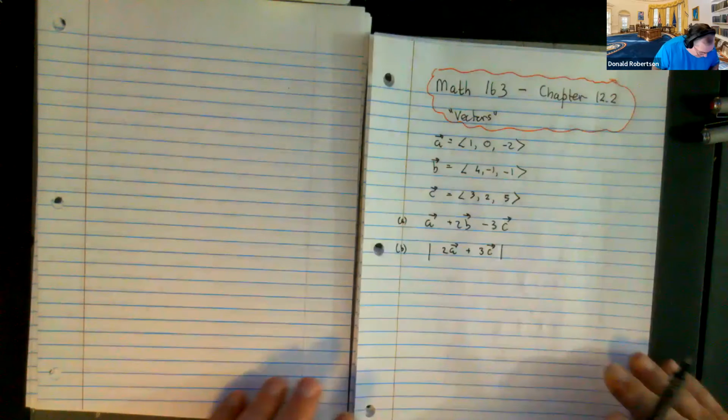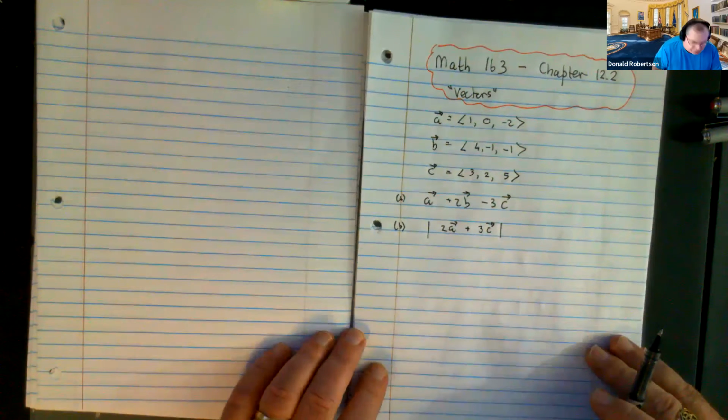Let's get you back into it. I hope that your impression of vectors is like mine, that they're pretty intuitive. Three-dimensional vectors are not that different. And how you add and subtract them and do scalar multiples is pretty much what you would expect.